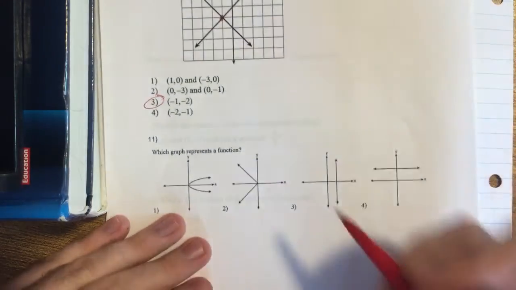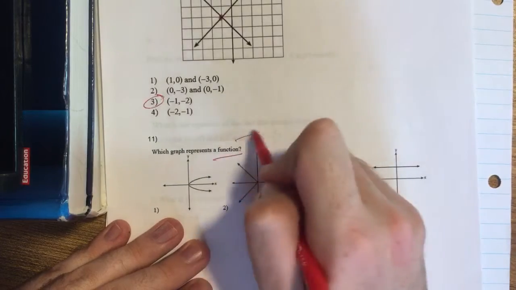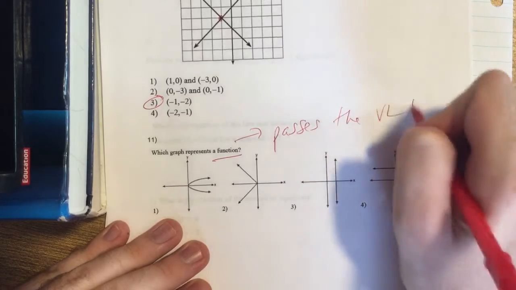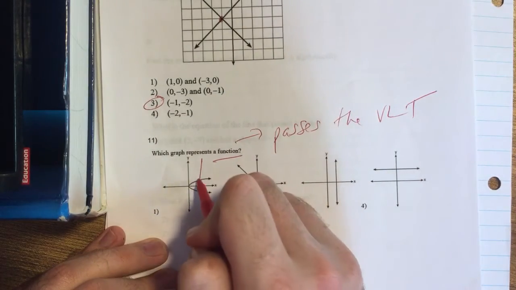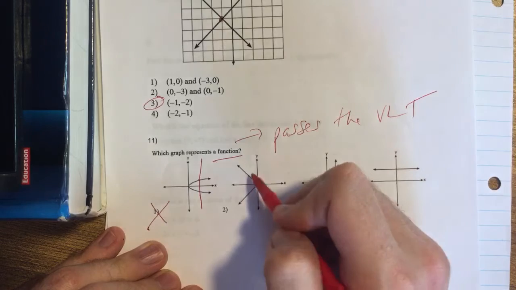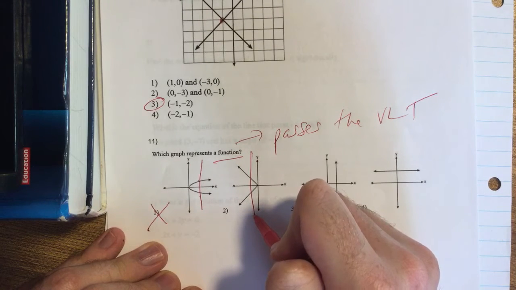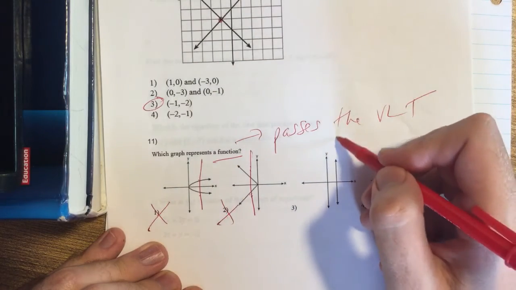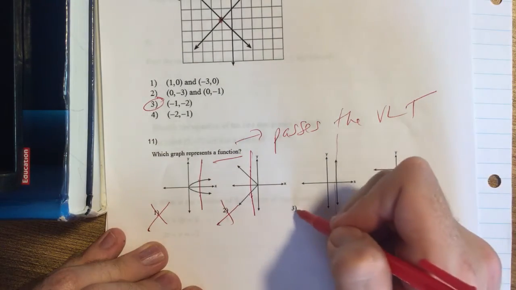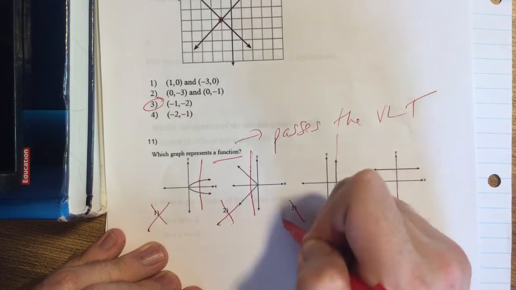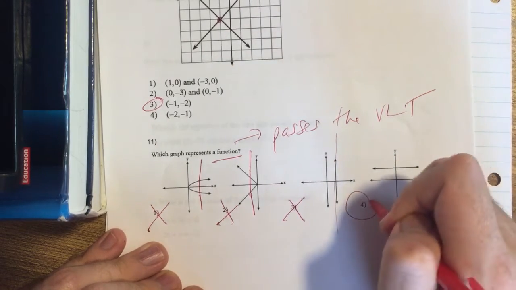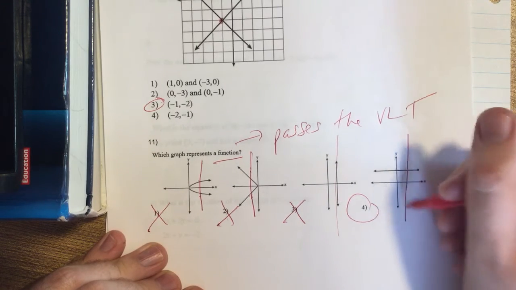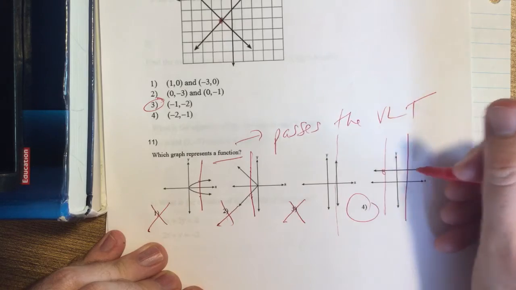Choice 3. Which represents a function? We're looking for one of these that passes the vertical line test. If we draw a vertical line through here, it passes through 2 points, so that's not a function. If we pass a vertical line through this graph, it passes 2 points, so that's not a function. If we pass the vertical line through this vertical line, that's going to have many solutions, so that's not going to pass the vertical line test. However, the horizontal line in choice 4 is a function, because if I draw a vertical line through any point of these graphs, it would only hit one time.